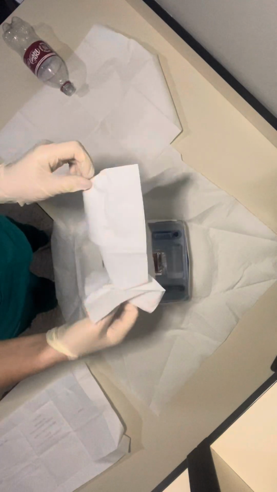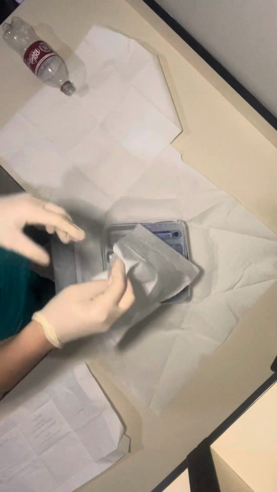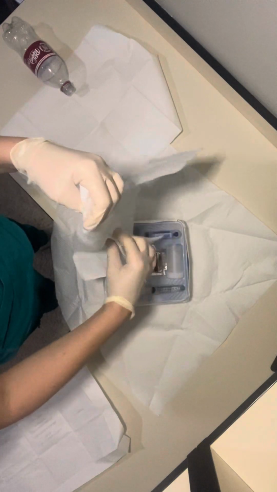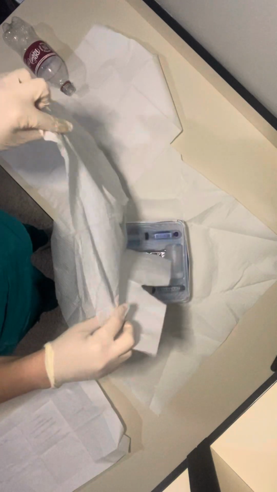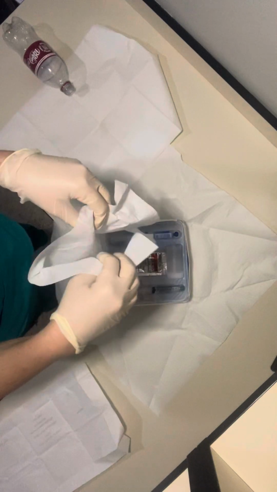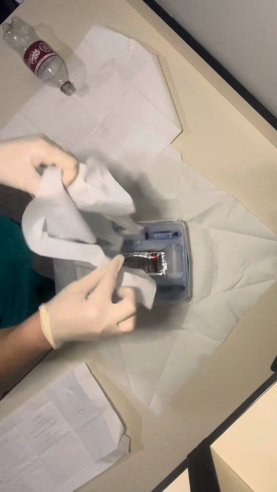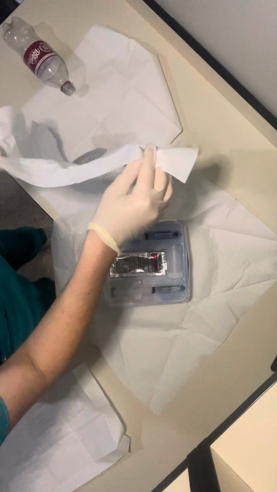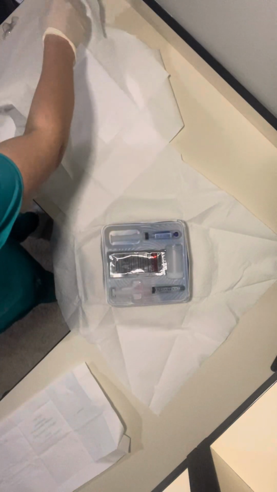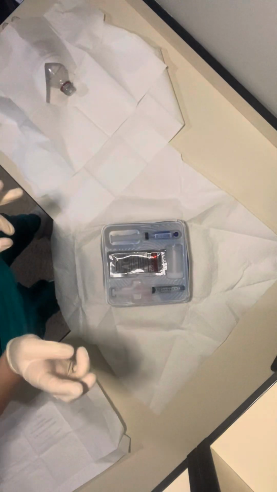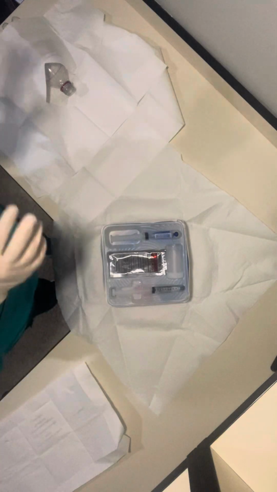Okay, and then this one. Oh. I wouldn't let it fall like that. So because I contaminated, I would discard and get a new one. But for the video, I'm just going to keep going for the video's sake. Okay, and then you would just drop it. You wouldn't touch the patient.